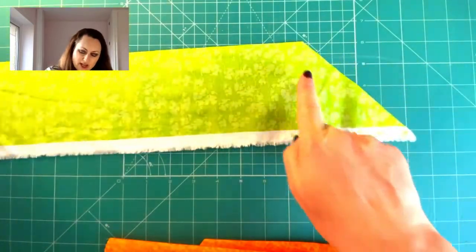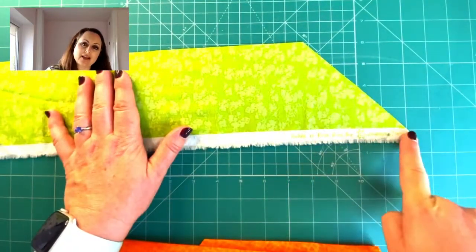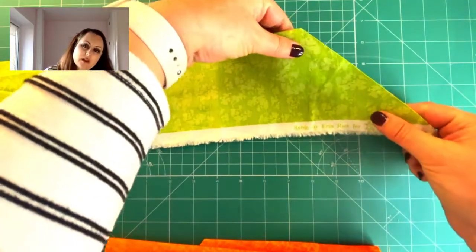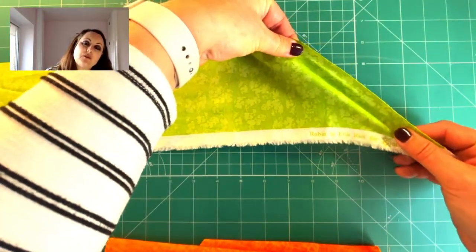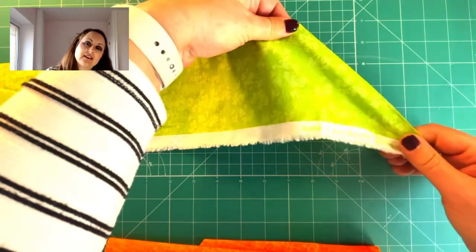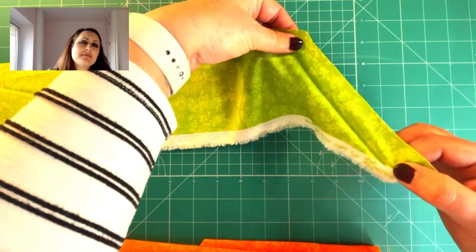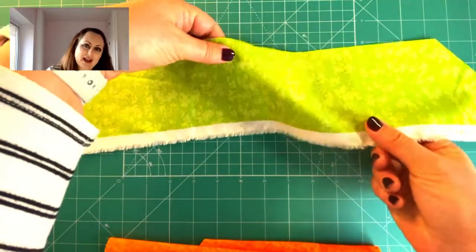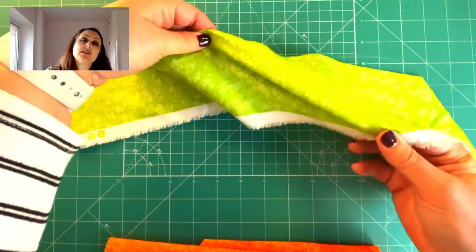Now your bias, that's the 45-degree angle. So you see on the edge here, I've cut a 45-degree angle where I've been cutting bias binding strips. And if you pull along that 45-degree angle on your fabric, you'll see you've got a tremendous amount of stretch. So if I pull in the middle of the fabric and I pull across, you'll see you've got lots and lots of stretch.